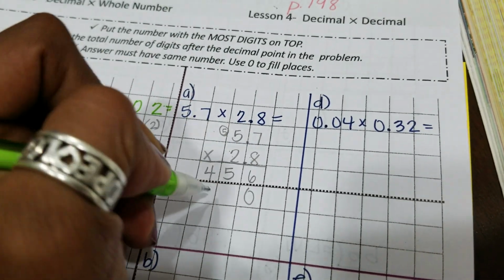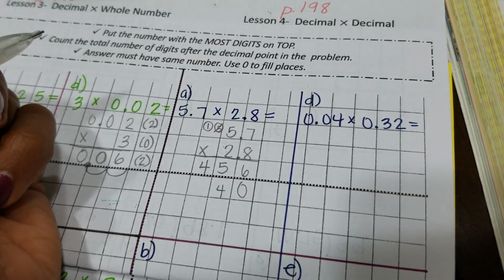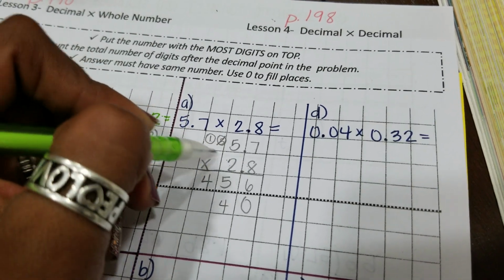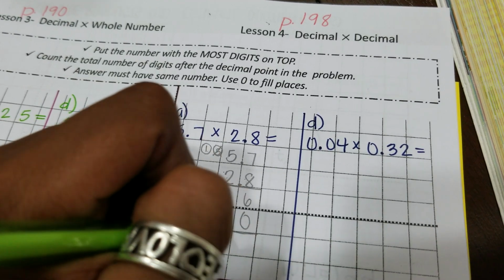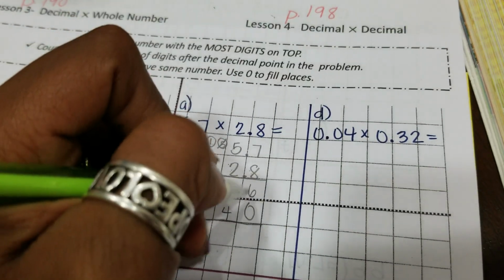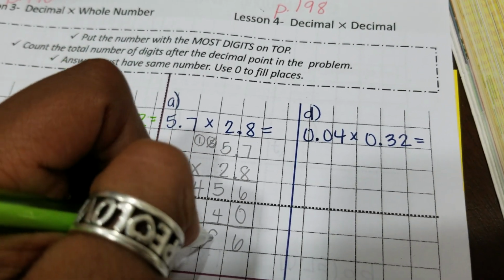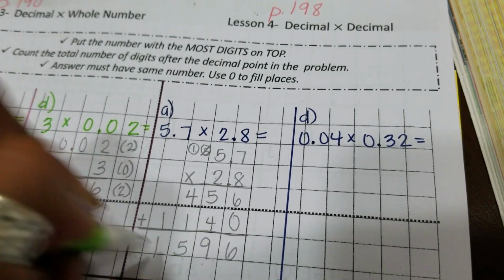2 times 7 is 14. Mark out the little 5 and carry the 1 so we don't get confused. 2 times 5 is 10, plus 1 is 11. We're going to draw our line underneath and add straight down. So 6 plus 0 is 6. 5 plus 4 is 9, 4 plus 1 is 5, 0 plus 1 is 1.